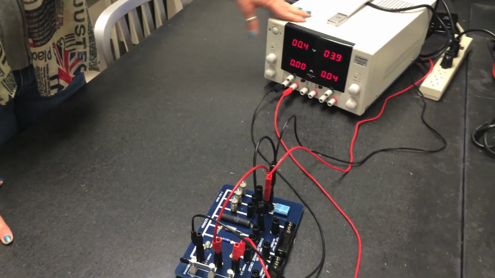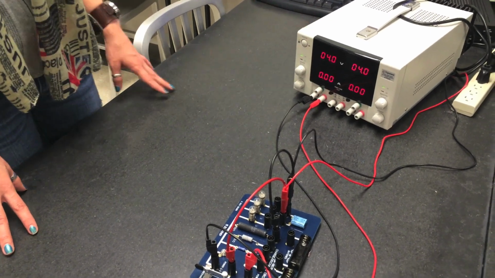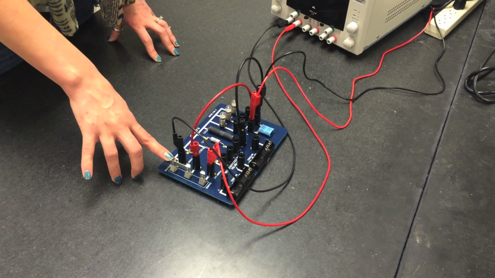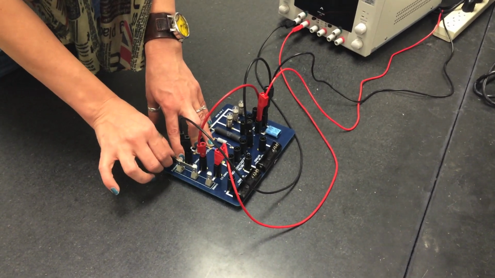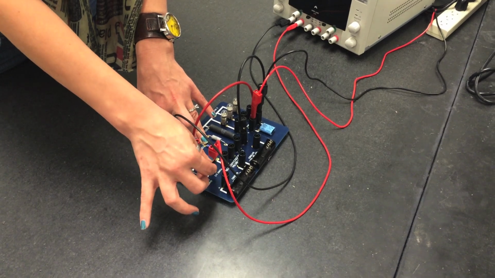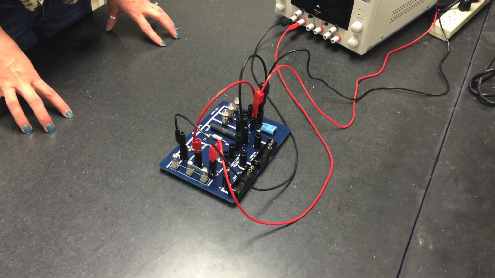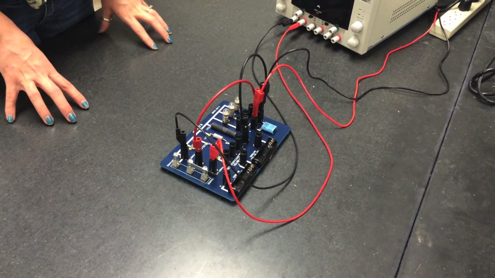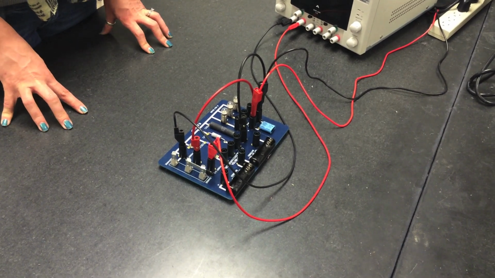The power supply is already preset to 4 volts, and you shouldn't change this. You're going to press start on Data Studio and wait for 5 or 10 seconds, and then slowly move this switch to charge. Now you're going to wait for 200 seconds for the capacitor to fully charge. As I said, Data Studio is programmed to stop the data collection after 200 seconds.